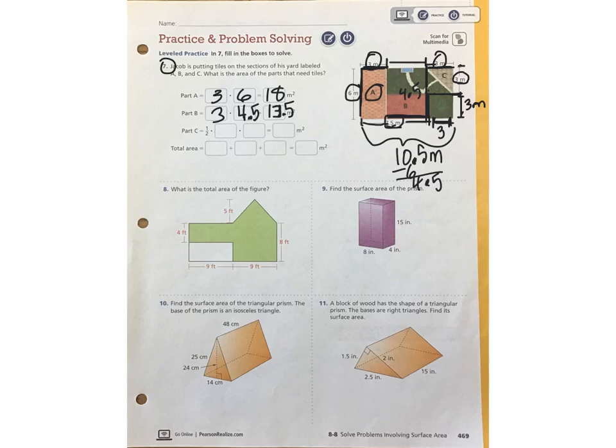All right, now we need to look at part C. So this triangle looks like an isosceles triangle where each of those two sides, the base and the height, are both 3. And we need to take half of that. So half times 3 times 3 is 4.5. Okay, 3 times 3 is 9. Half of 9 is 4.5.